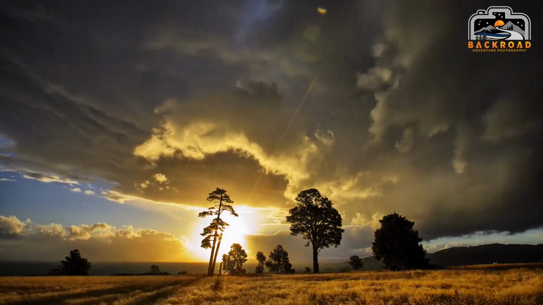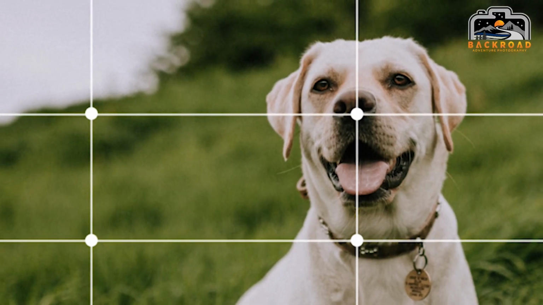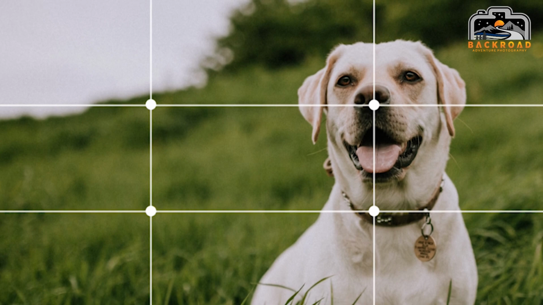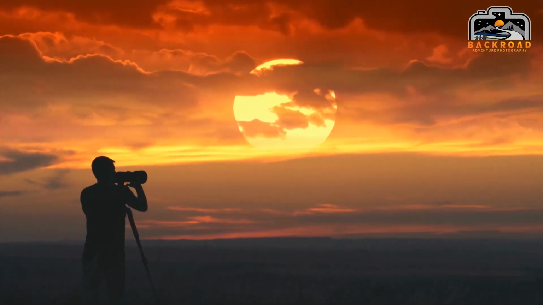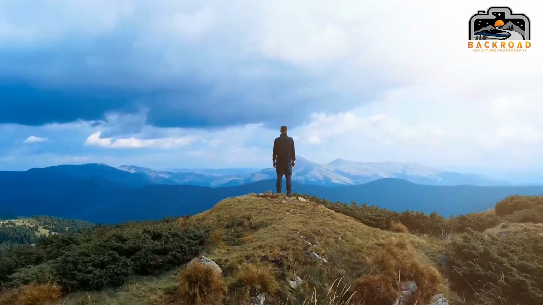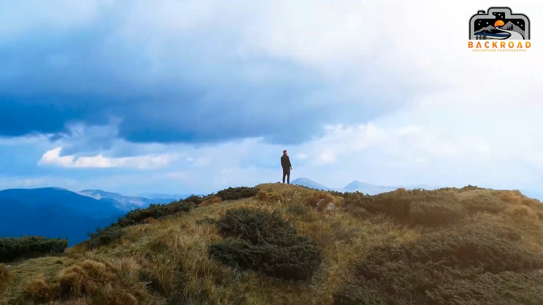Let's take a look at these examples. Notice how the horizon is positioned along either the upper or lower horizontal grid line. This creates a balanced composition, giving more emphasis to the sky or the foreground.